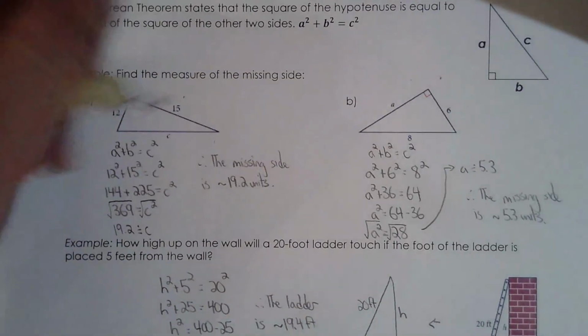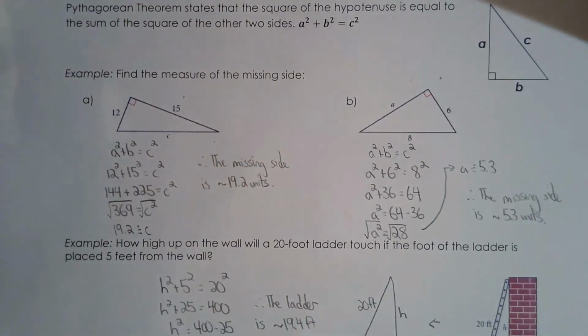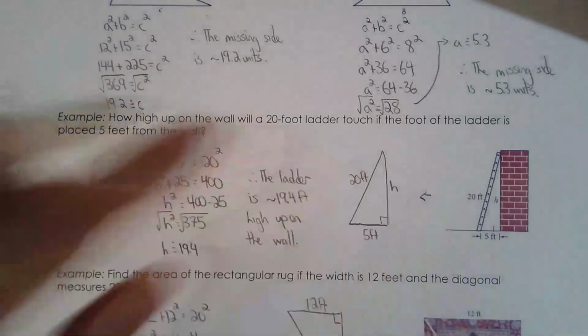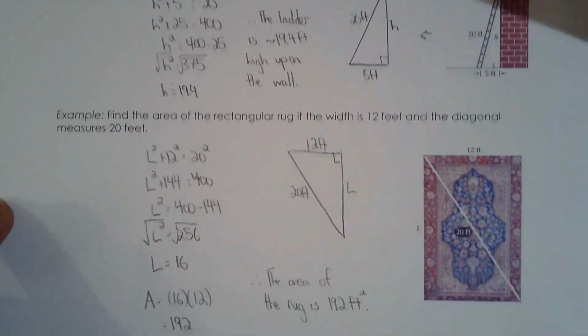All right, so this is a nice sheet to practice your Pythagorean theorem. We had some questions that just involved triangles without any context, and then we did some word problems where you can see right triangles in everyday life. There are many more examples of right triangles, but here are just two examples. So you got the ladder one and the rug.